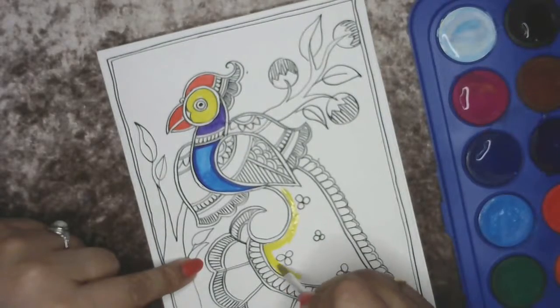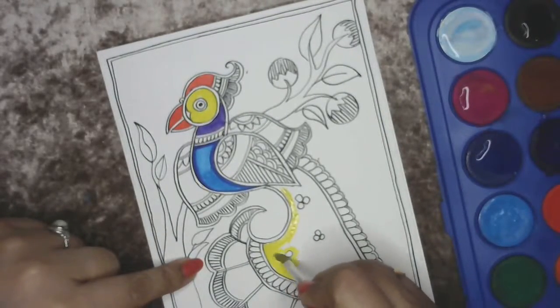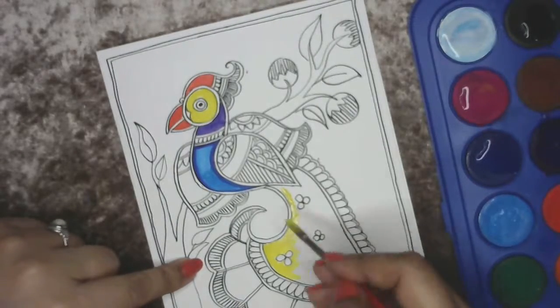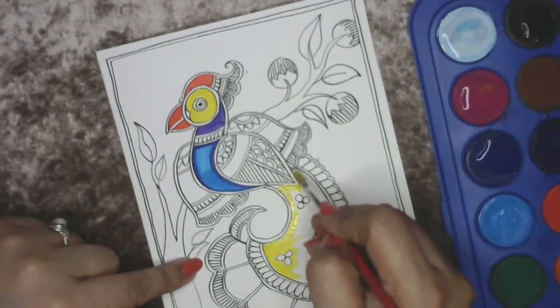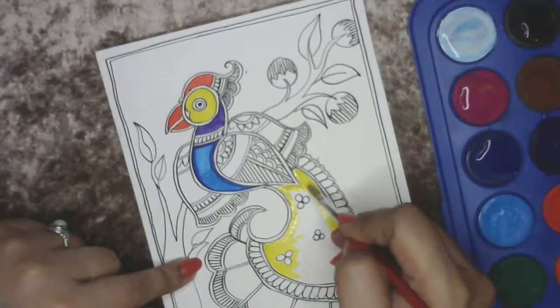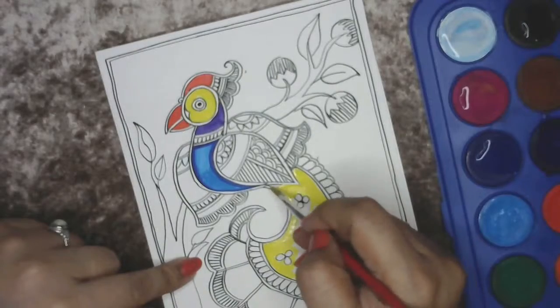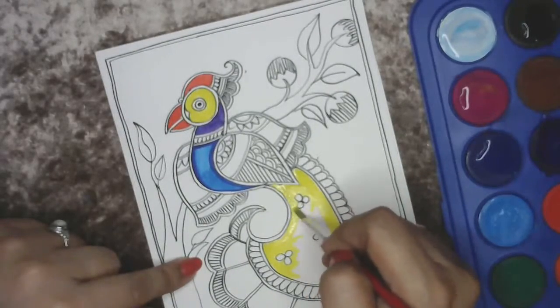I would love to see all your works if anybody is doing it, or if you cannot keep up with the pace of the class, please complete it later and share it. It's beautiful, no matter how it is. I would love to see how we all are growing and learning the art.